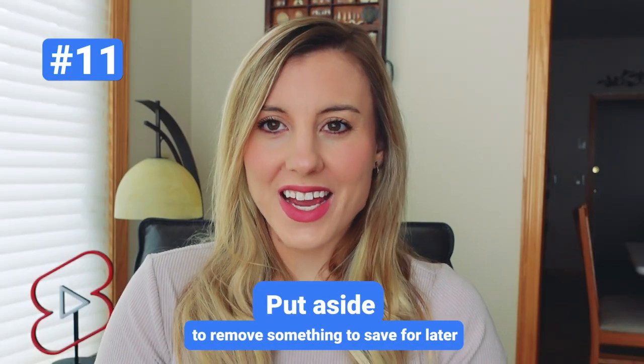To put aside. When you put something aside, it means you're saving it for later. So you remove it and you save it for later. A really common way that we use this phrasal verb is when we put aside money. We put aside money to save for later. If you're saving up to buy a car, when you get your paycheck, you'll put aside some money.